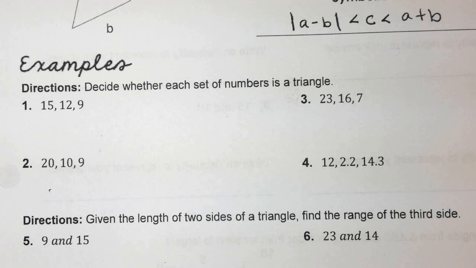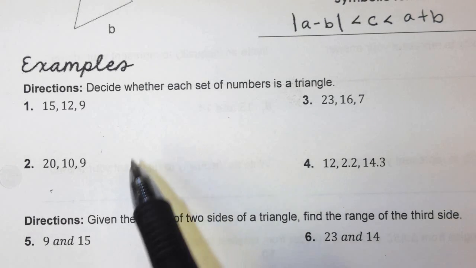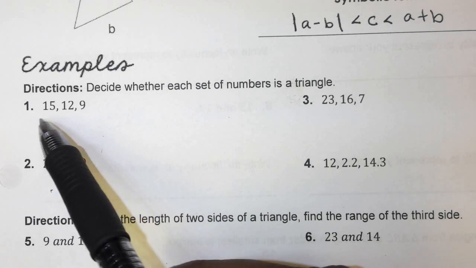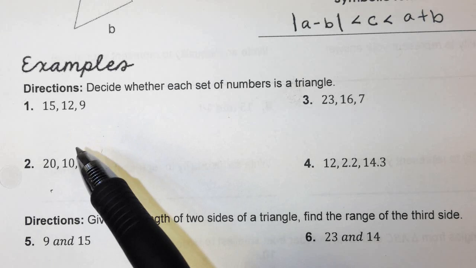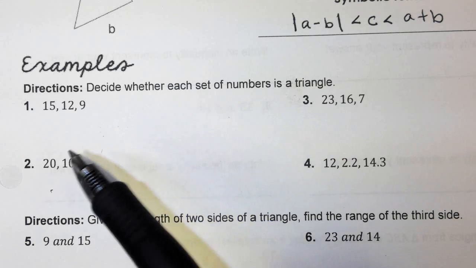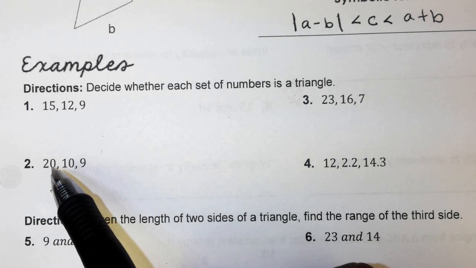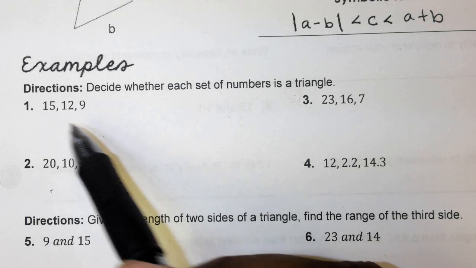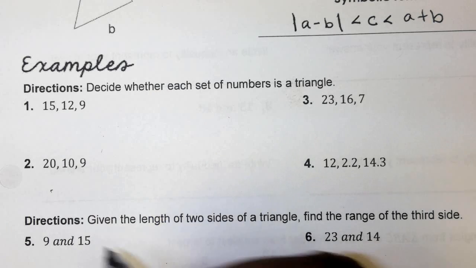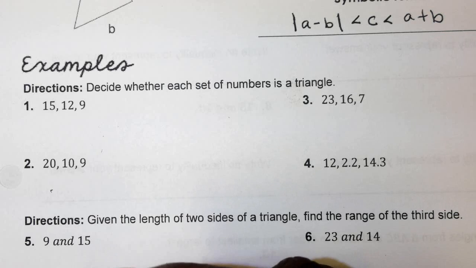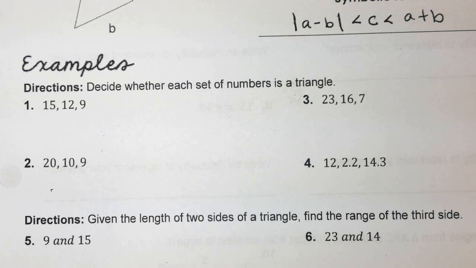Determine whether a set of numbers is a triangle. On this, they give me three numbers that represent the lengths of the sides of a triangle. I want to determine whether this is a triangle or not, because just because they gave me three numbers doesn't mean this could be a triangle. It has to fit the rule. The rule is that the two smaller sides have to add together and be greater than the larger side.